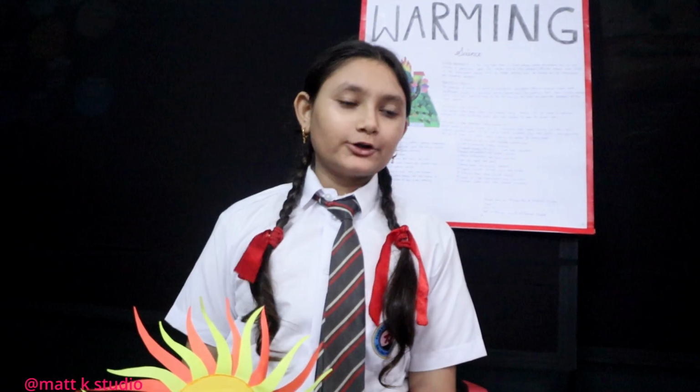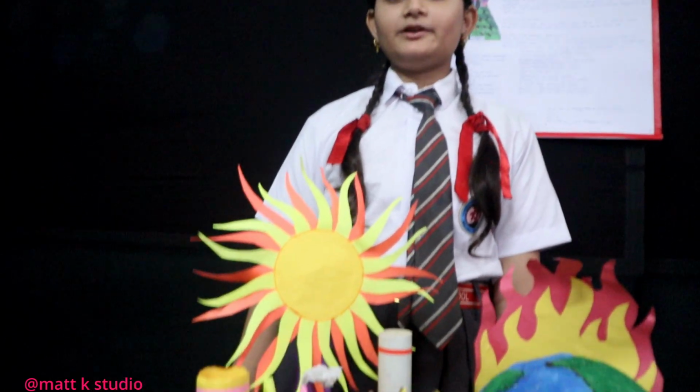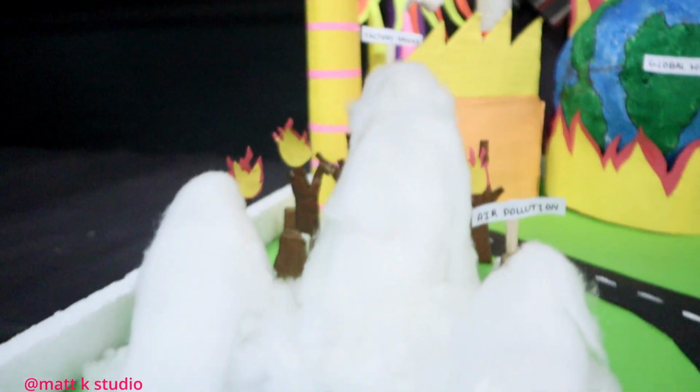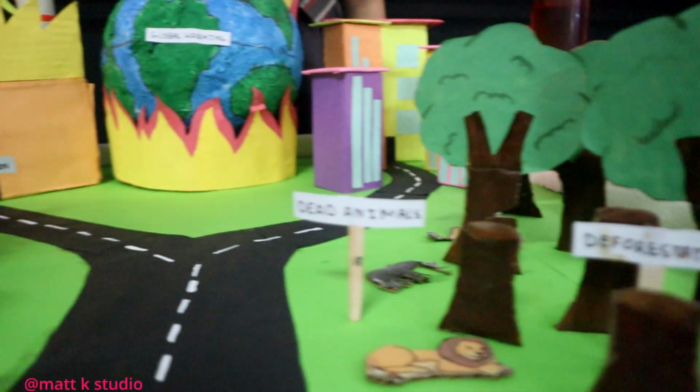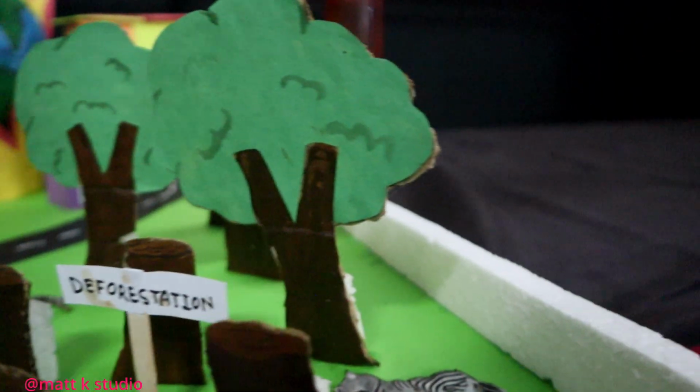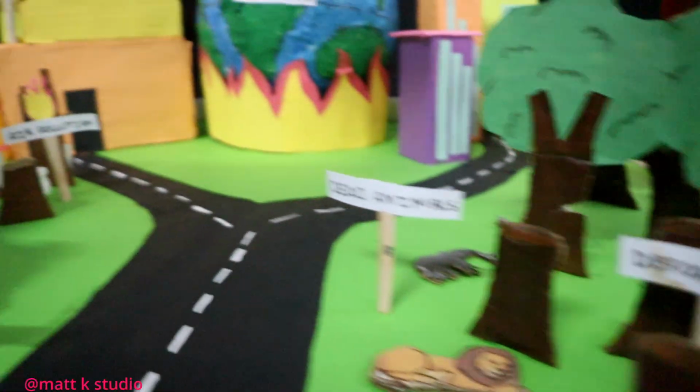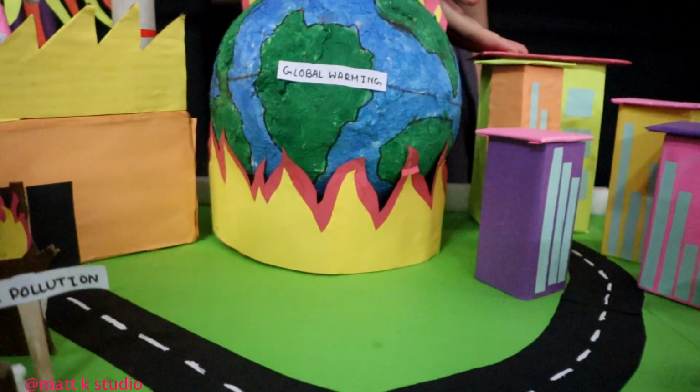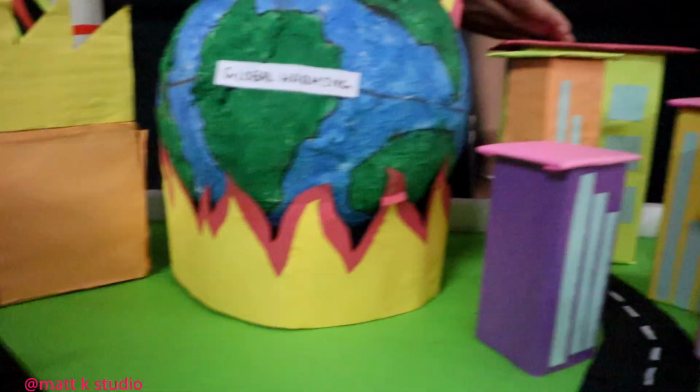Good morning, sir. My topic is global warming. Global warming is basically the rise in temperature on Earth. Here we have shown deforestation, which means the cutting down of trees on a large scale. Trees are being cut down in residential areas, and this is causing a lack of oxygen supply.